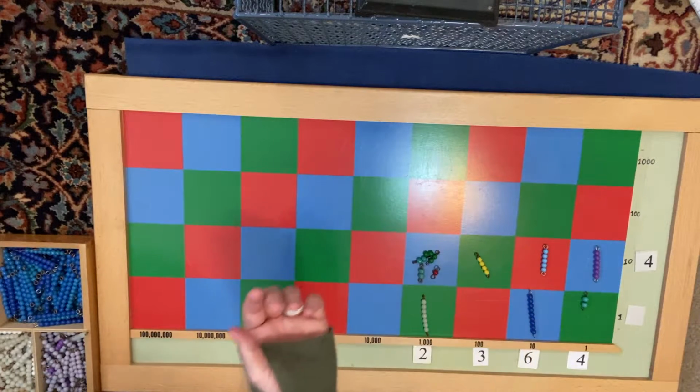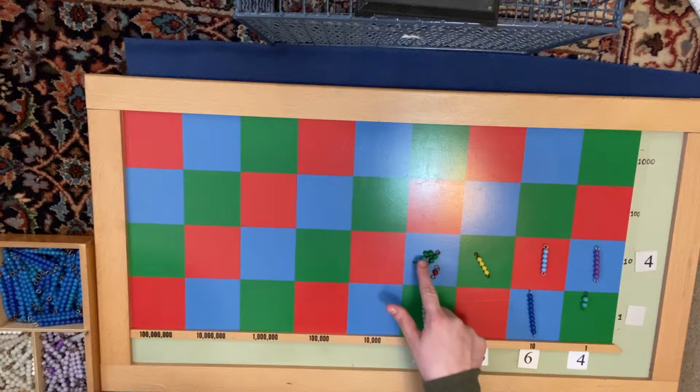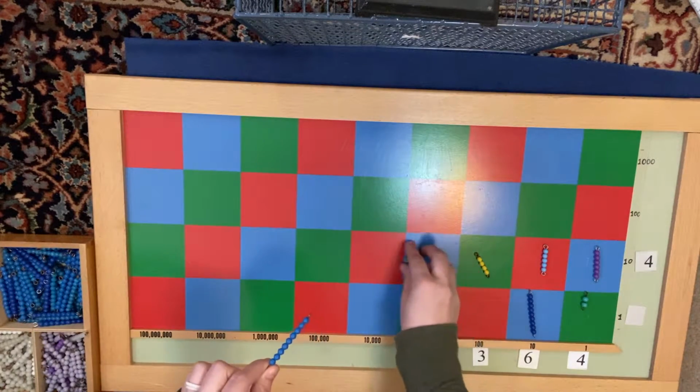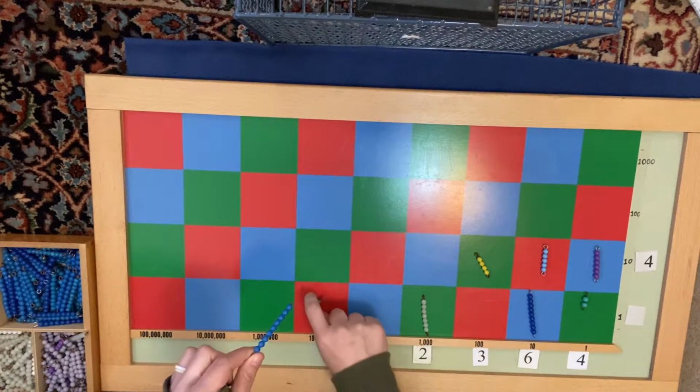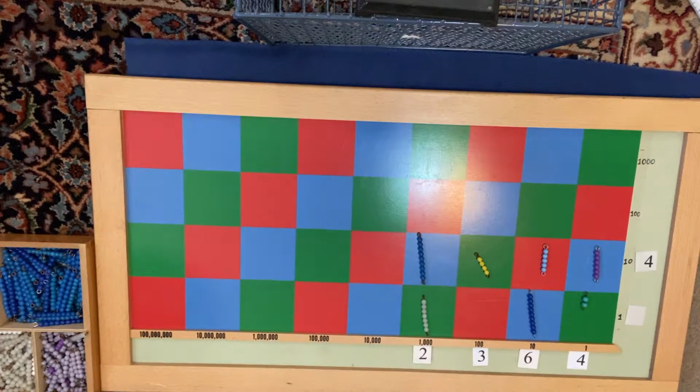Wow, that square really likes to have beads roll, doesn't it? Okay, and then we're going to add these. 2, 4, 6, 8, 9. Okay, so we have our second partial product all multiplied and ready to go.